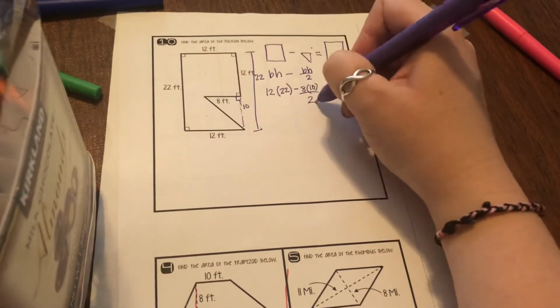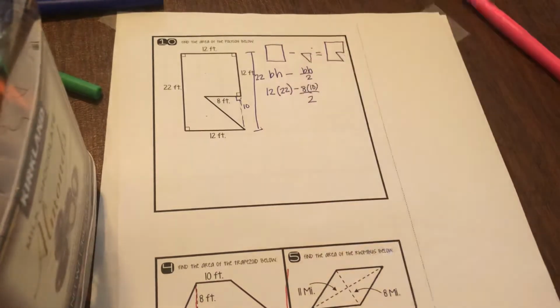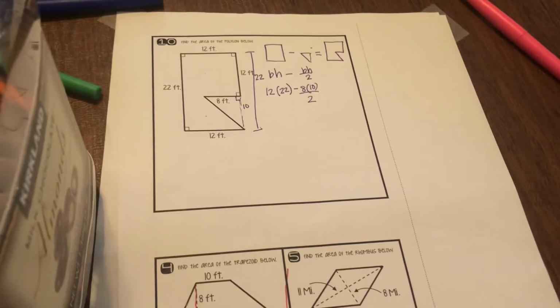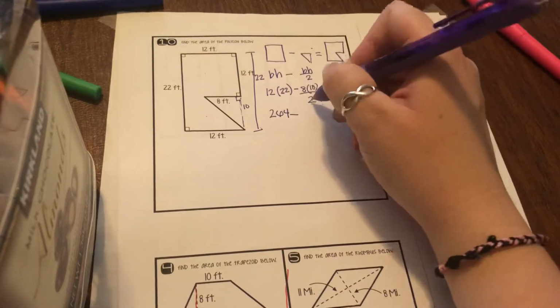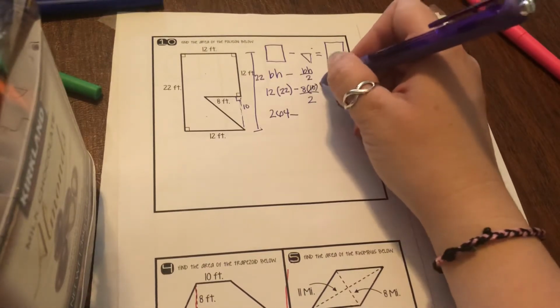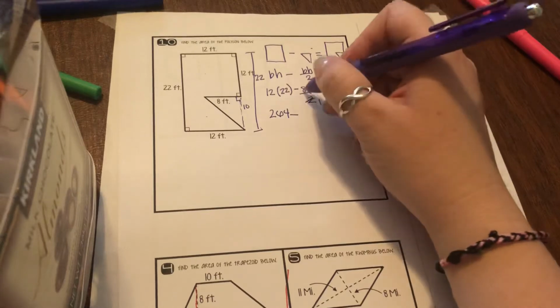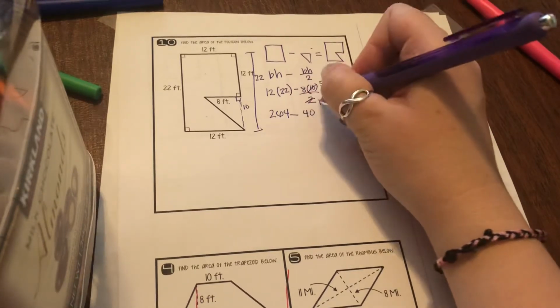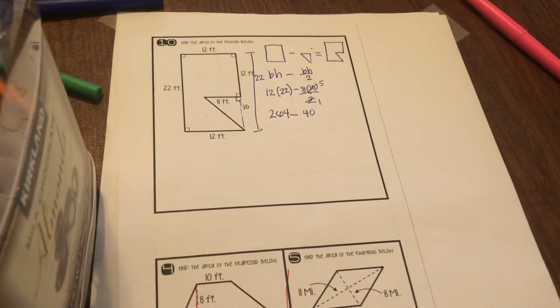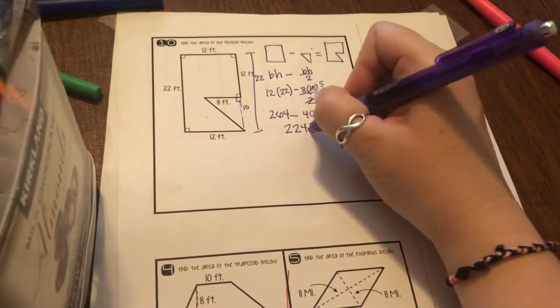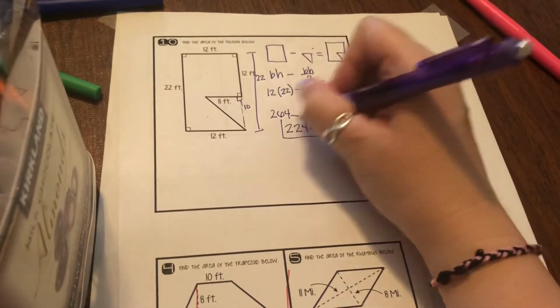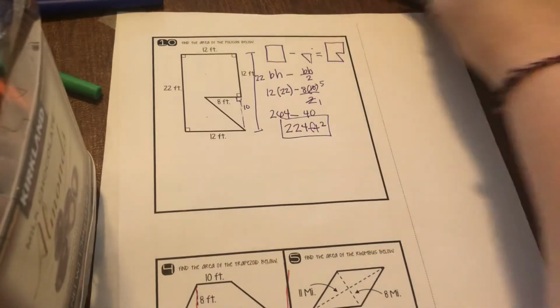And then put that over 2. So let's just go ahead and simplify. 12 times 22 is 264 minus, well, 2 can go into 10 5 times, and 2 divided by 2 is 1. 8 times 5 is 40. 40 over 1 is just 40. Now you have 264 minus 40, and that gives you a total area of 224 feet squared. That's if I were to solve that problem doing subtraction.